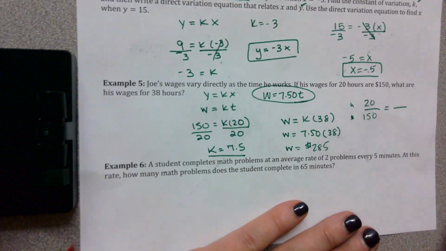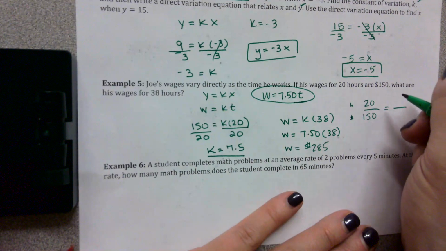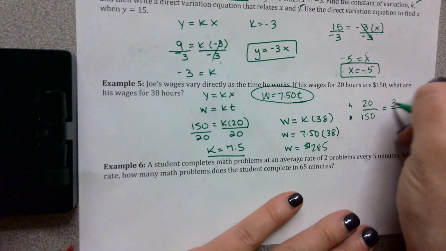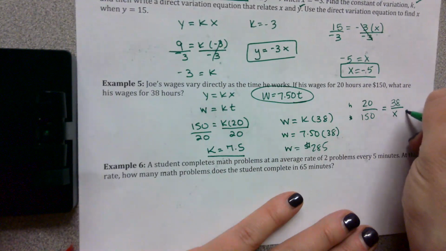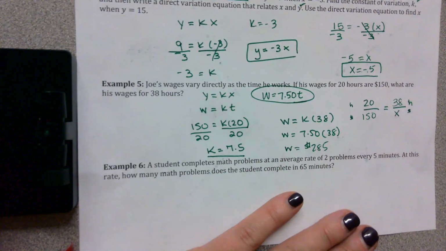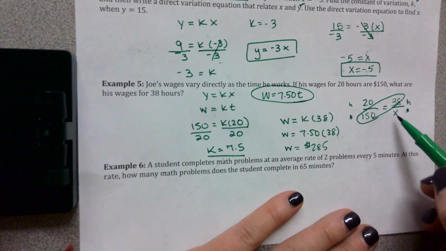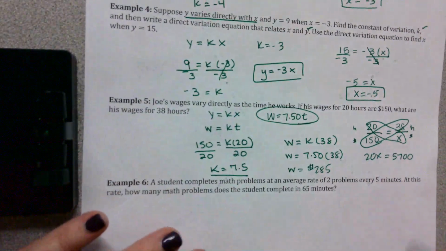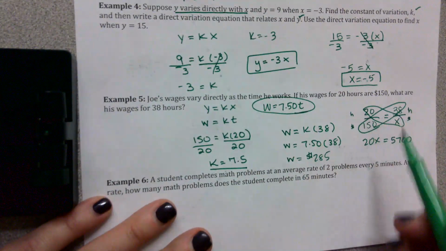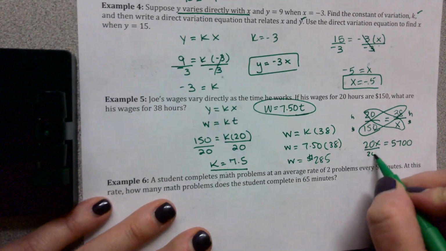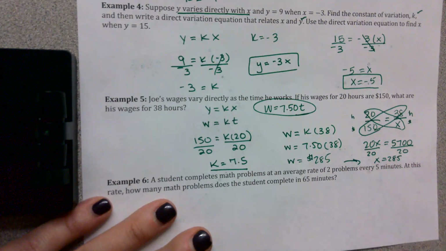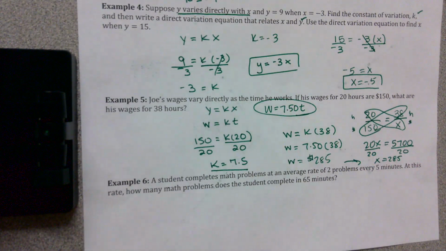$150. I have 38 hours. How much money is it going to make? And you could just cross multiply and say 20x equals 5700, divide both sides by 20, and your answer is 285. You could have done that. Okay, so either one. So let's try the next one.